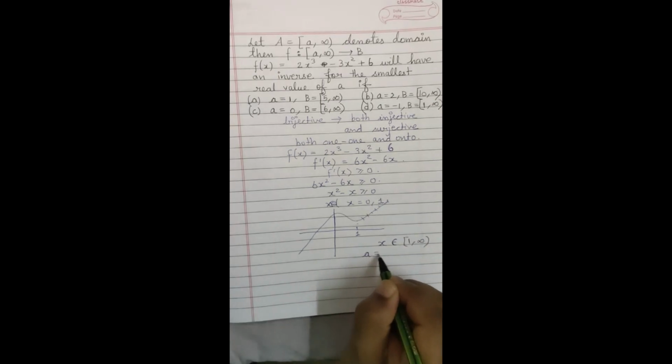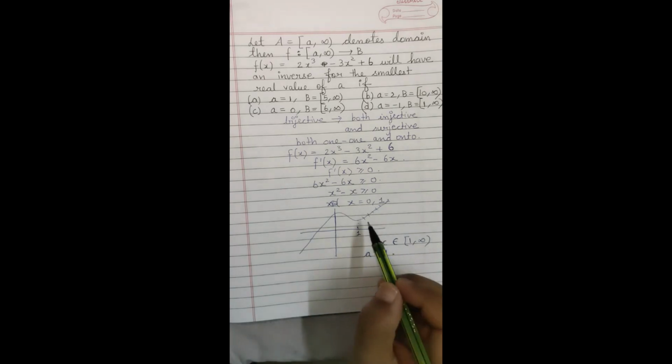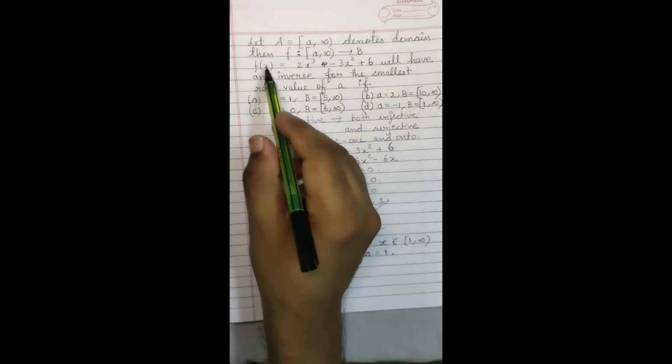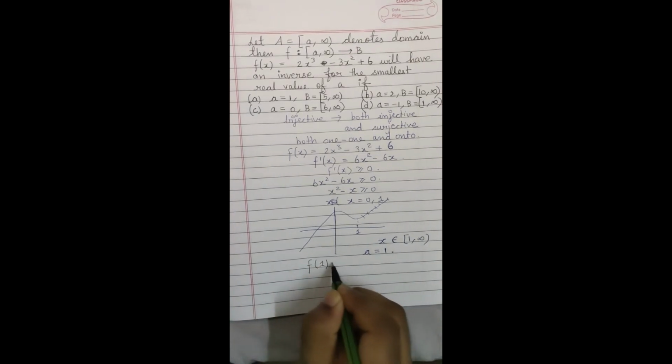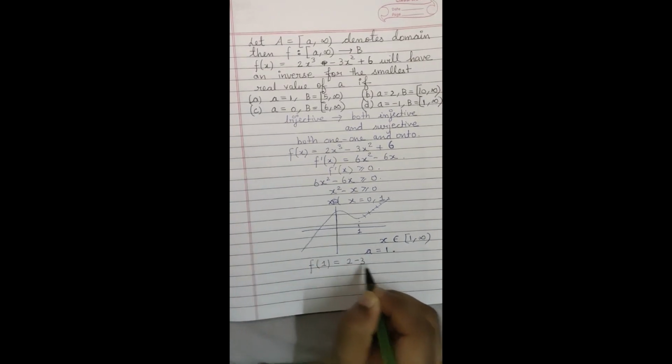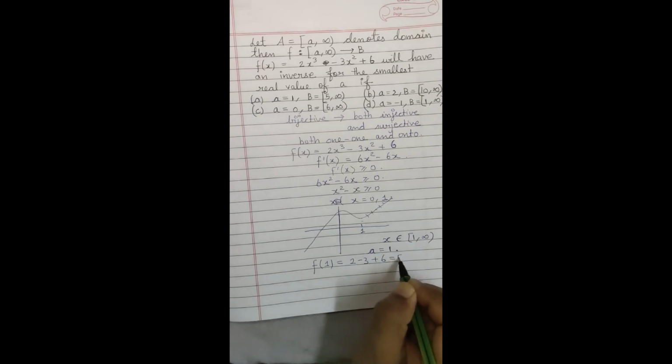This means that a is equal to 1. Now in this range f of x is increasing, so the least value will be f of 1. F of 1 will be equal to 2 minus 3 plus 6, that is equal to 5, and the maximum value can be at infinity.